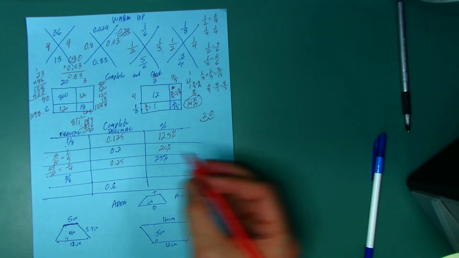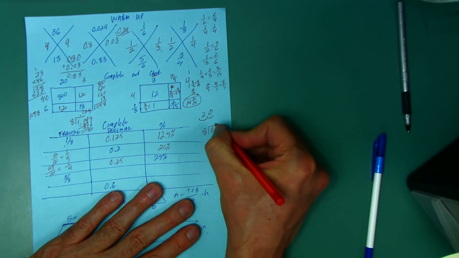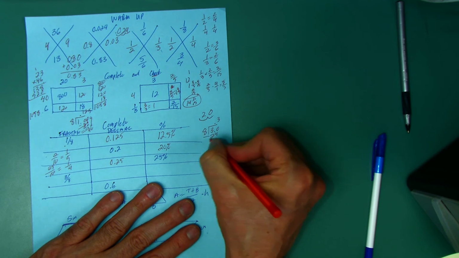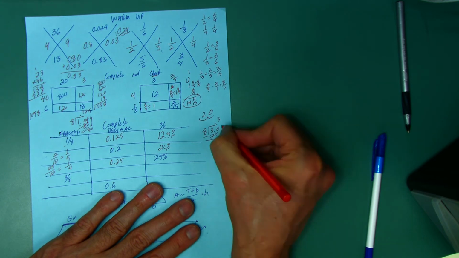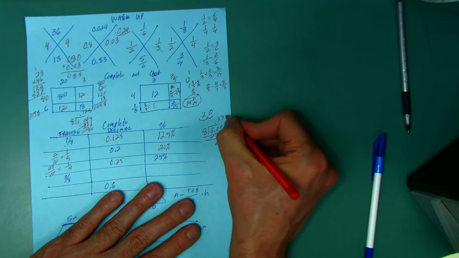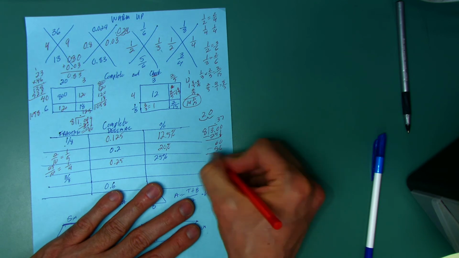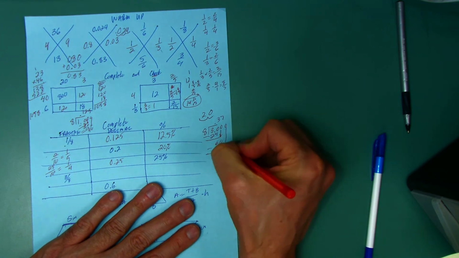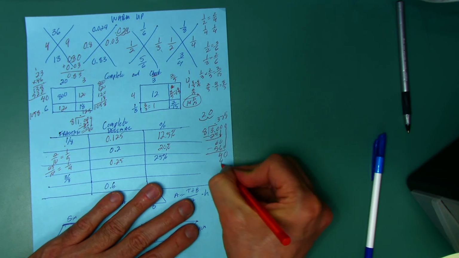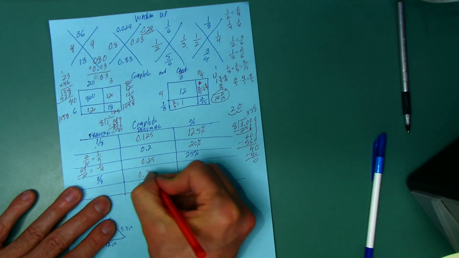Okay, 3/8, divide the bottom into the top. Won't fit, add a decimal and a 0. It goes 3 times. 3 times 8 is 24. Subtract, I get a 6. Add a 0, bring it down. 8 goes into 60 7 times. 7 times 8 is 56. Subtract. Add a 0, bring it down, and 8 goes into 40 5 times. Perfect fit. So 0.375 or 375 thousandths.